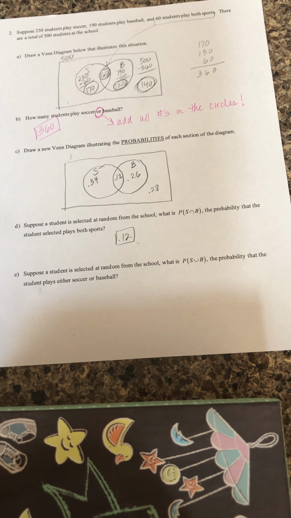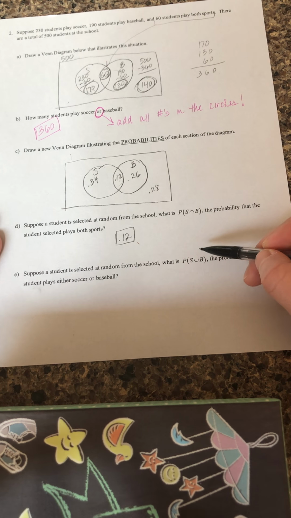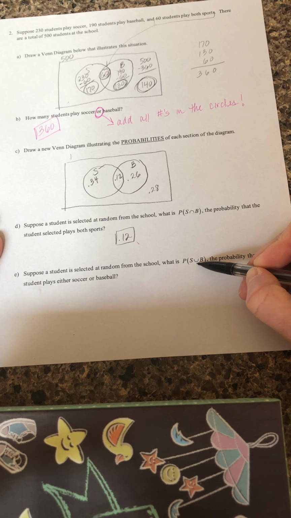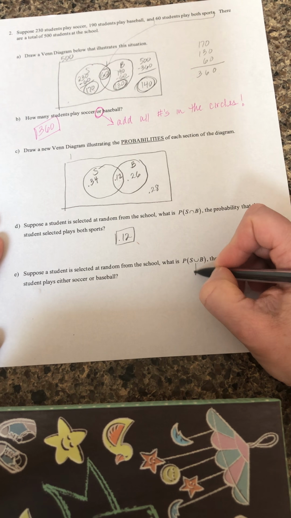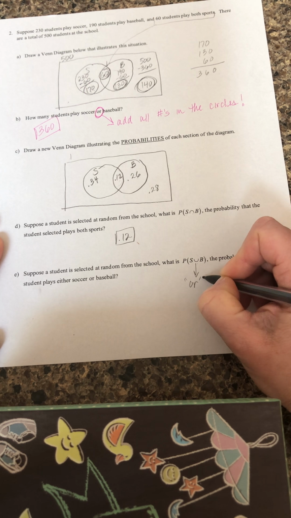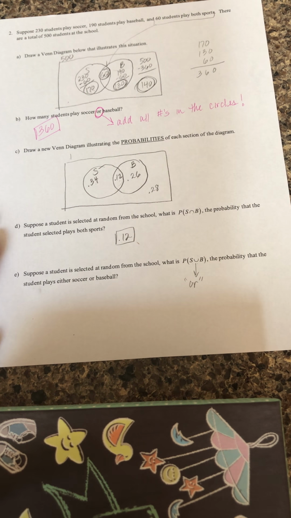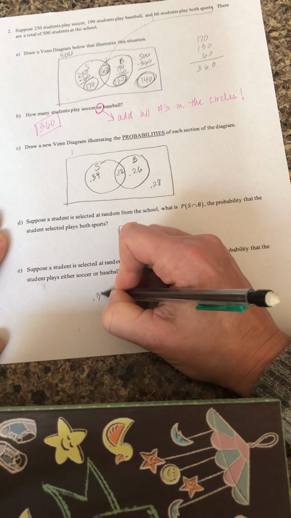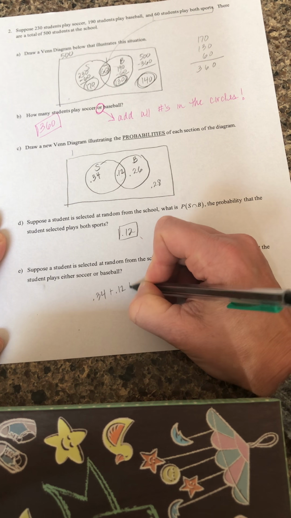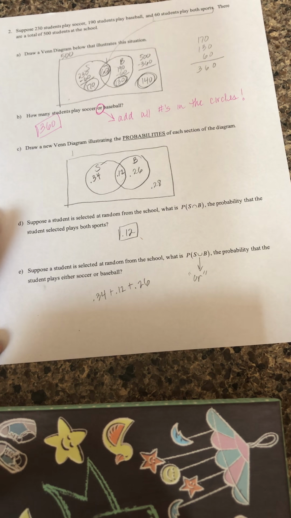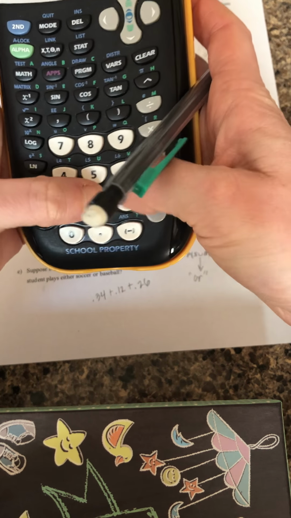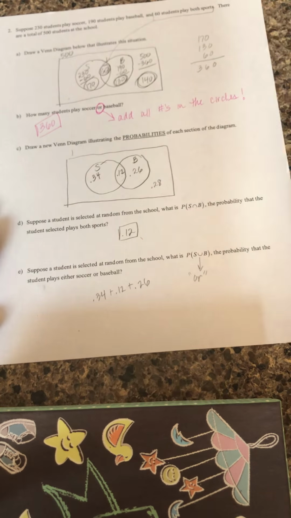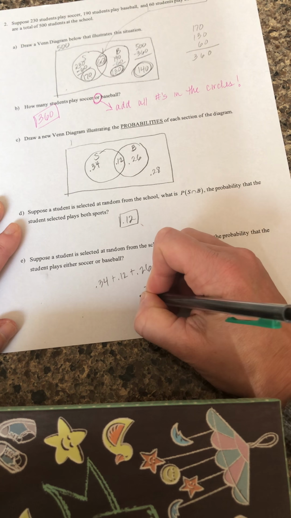Letter E, suppose a student is selected at random from the school. What is the probability that the student plays soccer, that's our symbol for or, baseball, the probability that the student plays either soccer or baseball, right? So we want to understand that the word or implies add all of the numbers in the circles, right? So we would want to take 0.34, add it to 0.12, add it to 0.26, and that would give us our final probability. Right. So that would be an answer of 0.72.